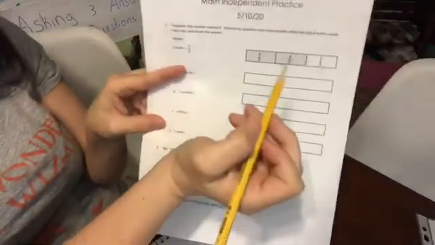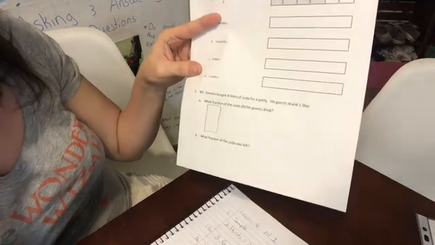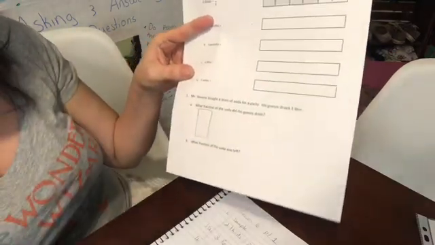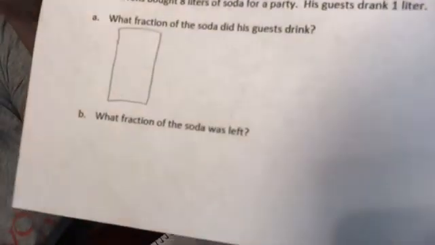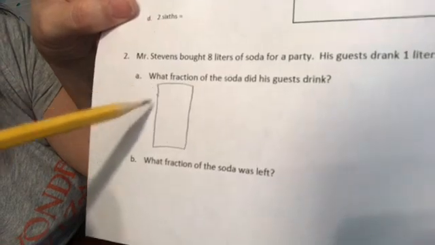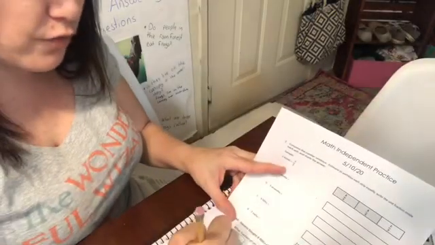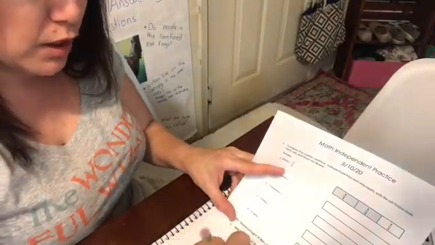Always, always, always label your unit forms. And then tell me in a sentence, how much did his guests drink? And then you're going to tell me what fraction of the soda was left. So if he drank this amount, what part is left? Write it in unit form and fraction form.